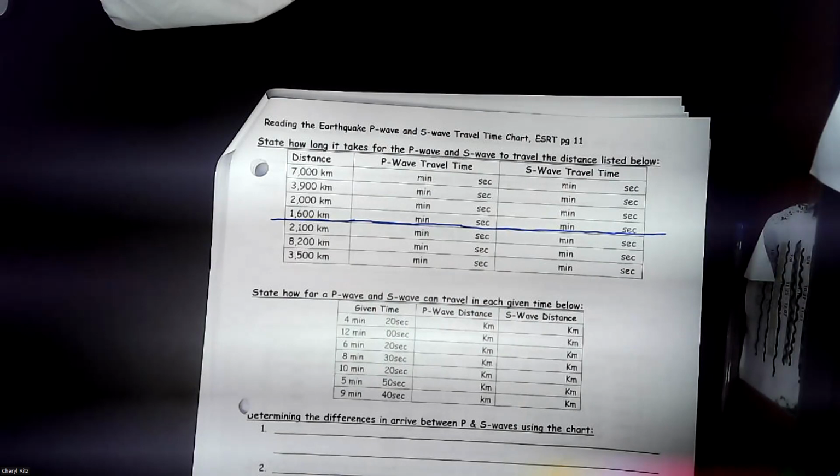Does anybody want a ruler or a straight edge to help you out? Would this help? Oh, you know what I have that might even help better? We're only on 1,600. Anybody want a bigger one?